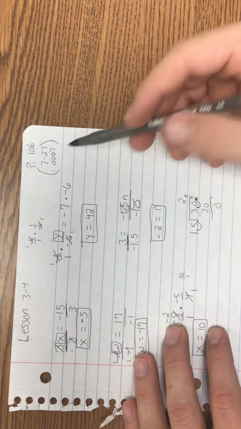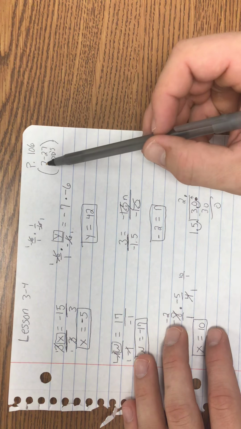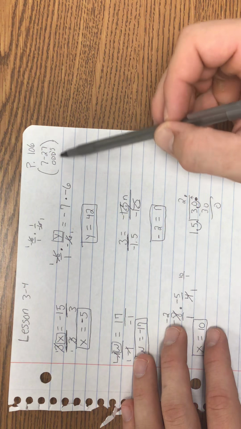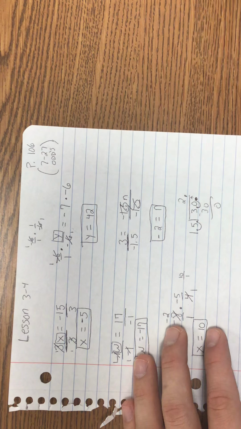All right, homework is on page 106. You're going to do 7 through 27, but just the odd numbers. So 7 through 27 odds.